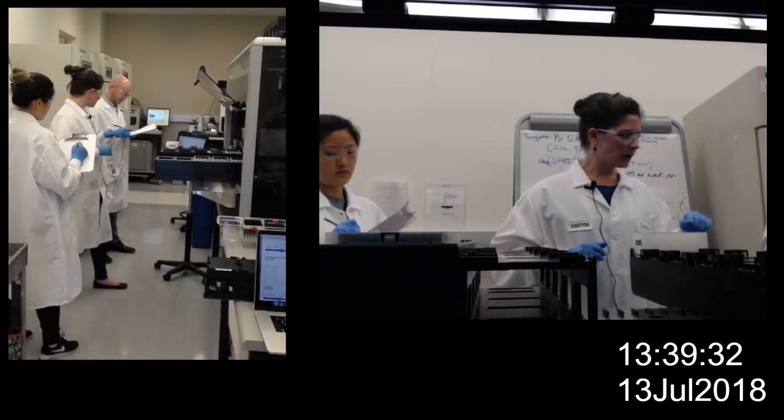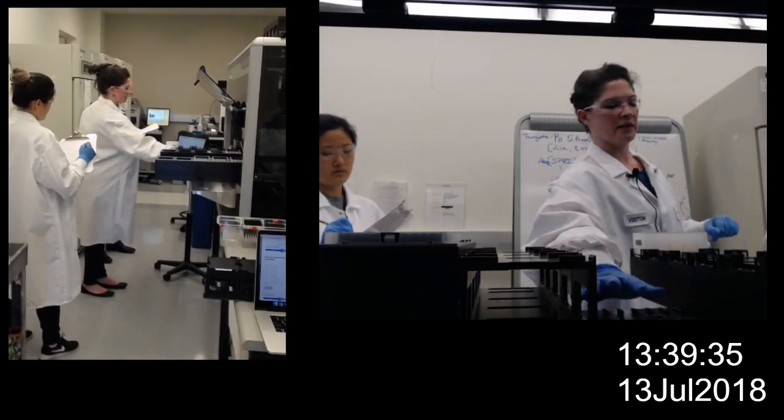Right. So sample tube rack. Oh, right, because we're doing 96, so we'd have 4 sample tube racks.